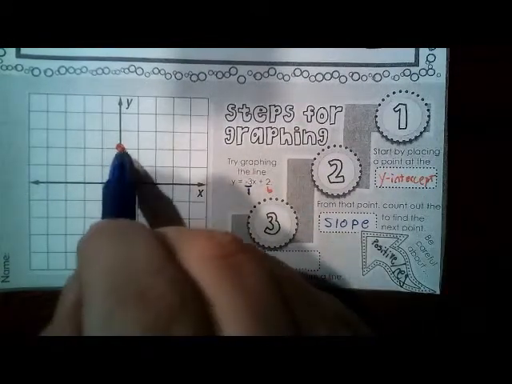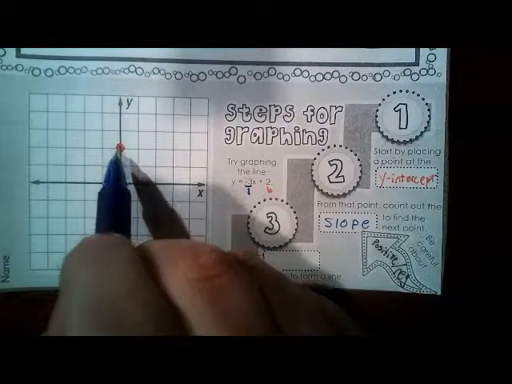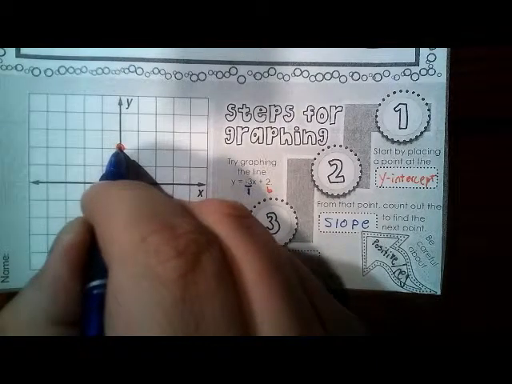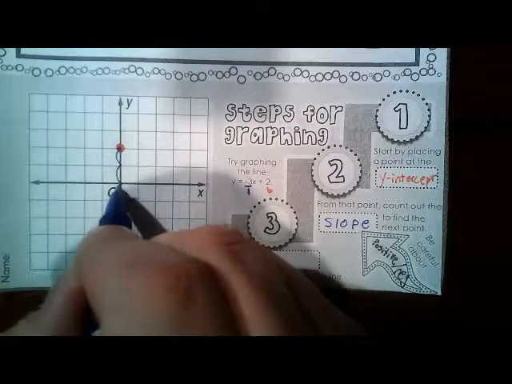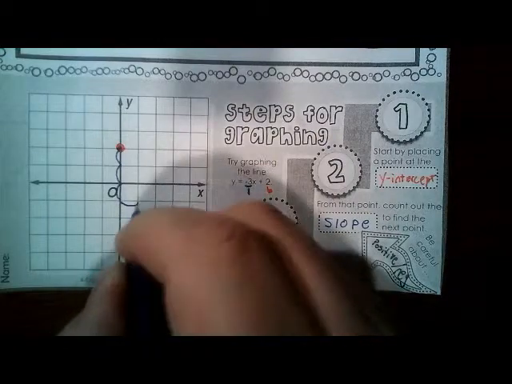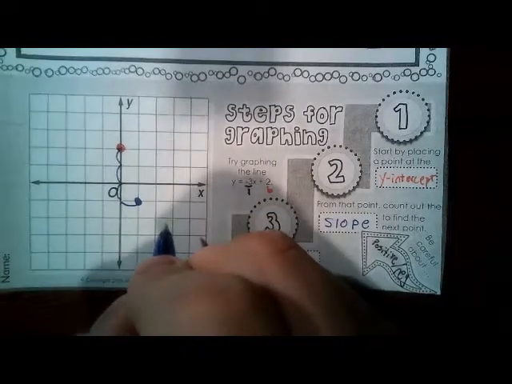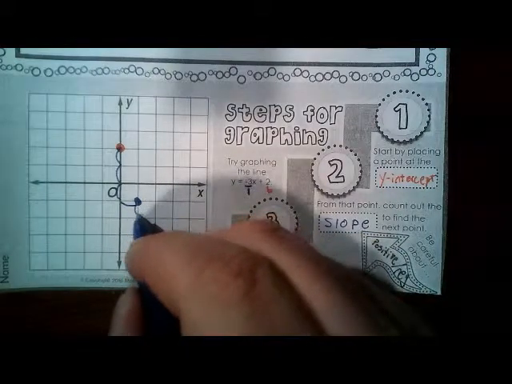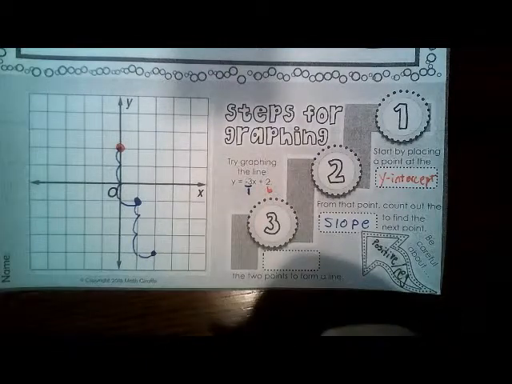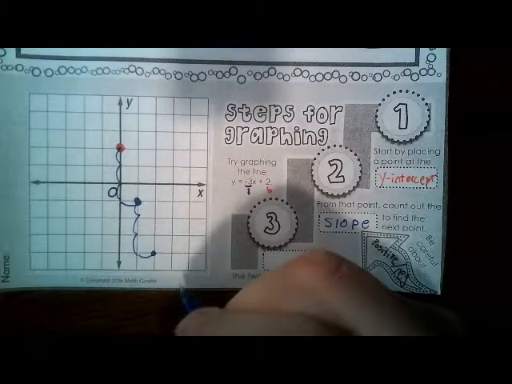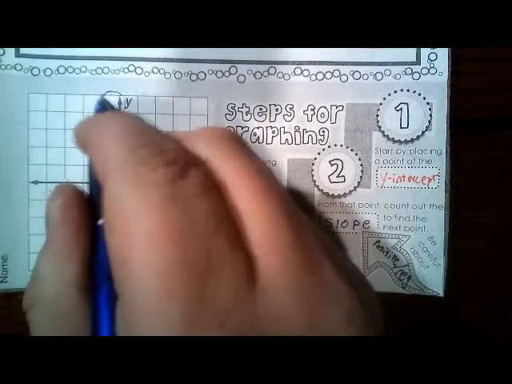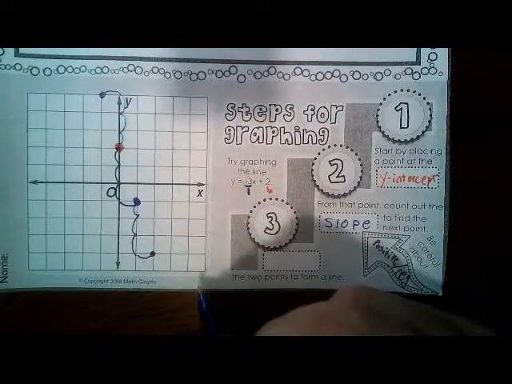So I'm going to use this point, and I'm going to count out my slope to find another point. Watch this. Negative 3, so I'm going to go down in the negative direction. 1, 2, 3. Positive 1 over 1. There's my new point. I could keep doing it too. I could go down another 3. 1, 2, 3 over 1. I could keep doing it. I could go up 3 and then left 1 and use my negative there. And I've got these points.